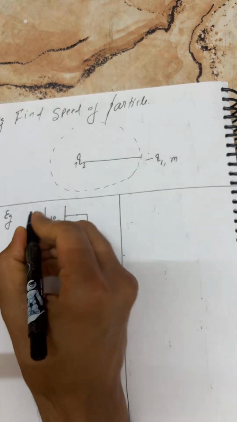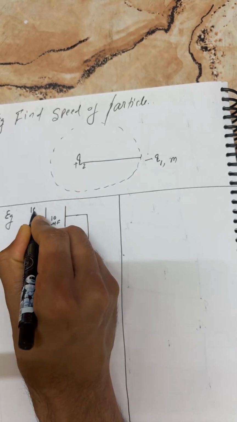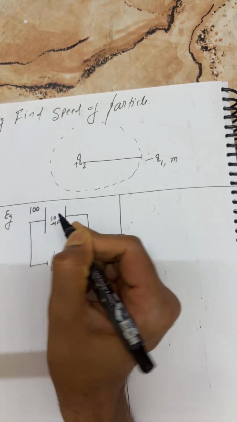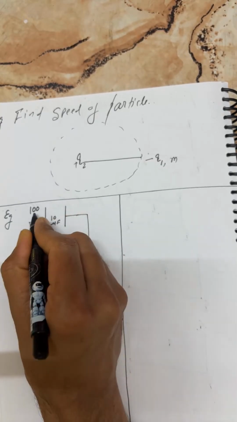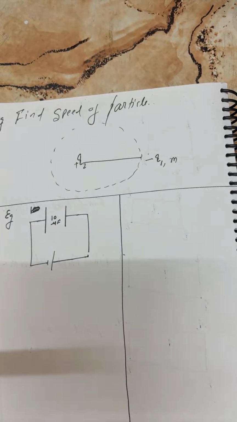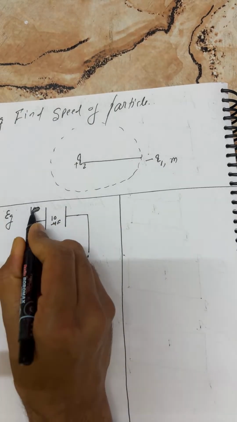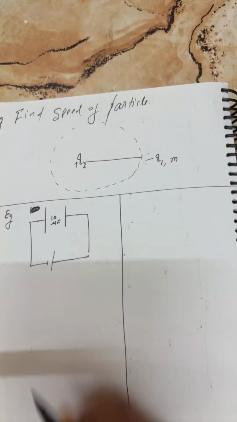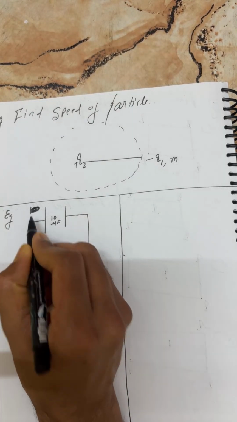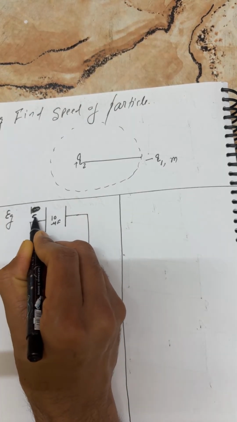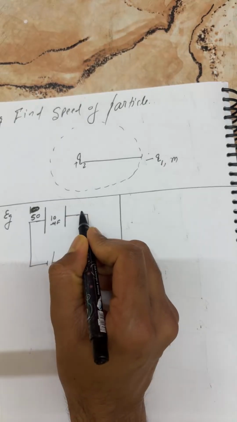I'll take the same question. The potential here is 10. Beta, what initial data have I taken? Do you remember? What is the charge initial on the plate? Maybe I have taken 50. Am I right? 50 microcoulomb.